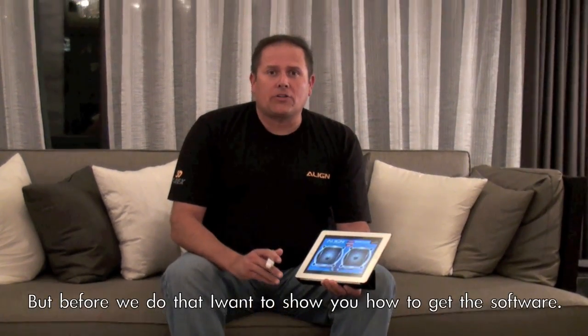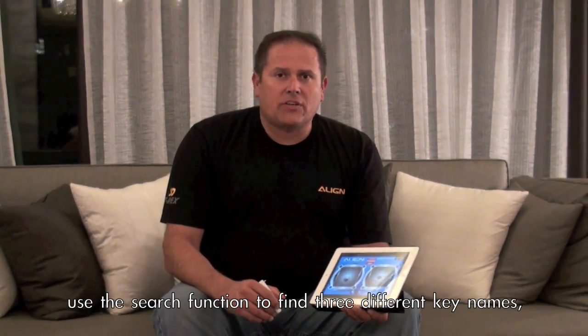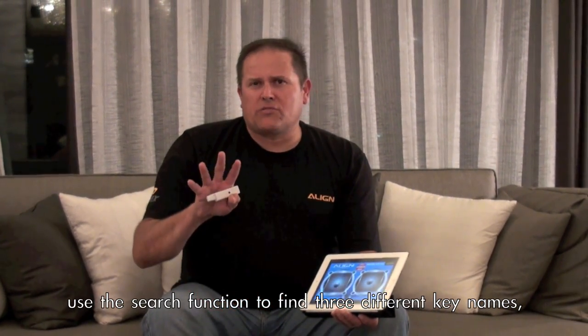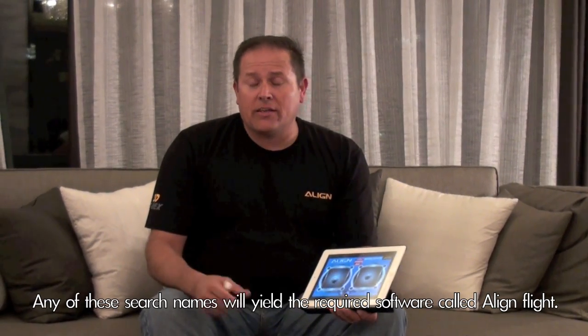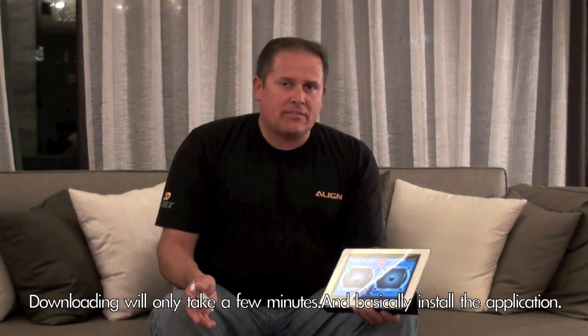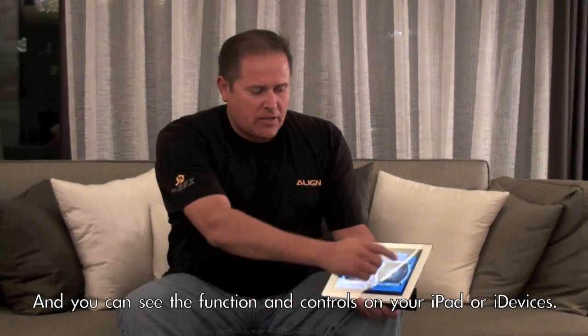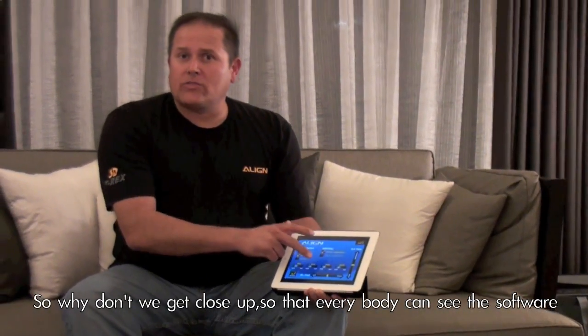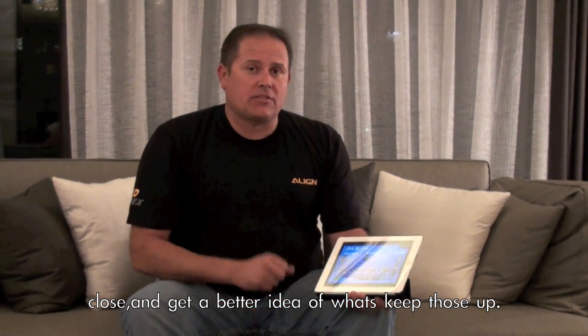But before we do that, I want to show you how to get the software. What we'll do is go to iTunes, and under the search function in iTunes, search. You can search three things basically. What you want to look for is ALIGN, ALIGN Flight, or TREX-100. Any of those search names will yield the software that you need, ALIGN Flight, and it'll download in a few short minutes. Basically, you just install the application, and you can do what you see here. Basically, some of the controls. So why don't we get a close-up so that way everybody can see the software up close and personal and get a better idea of what its capabilities are.